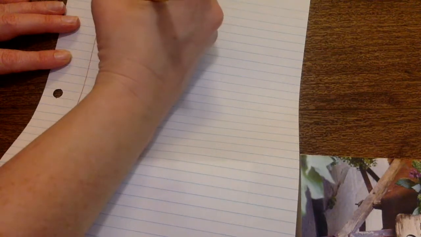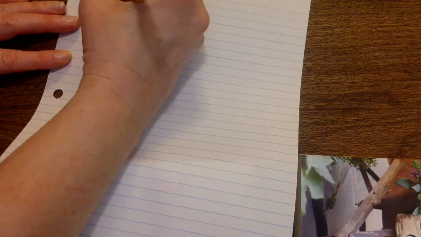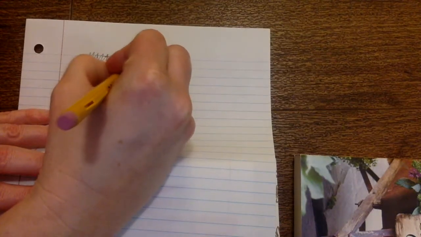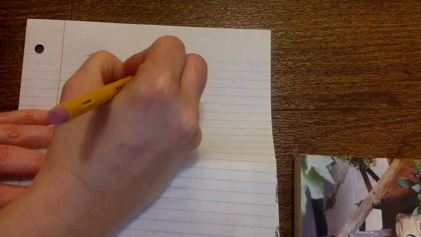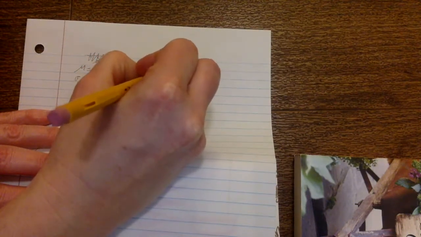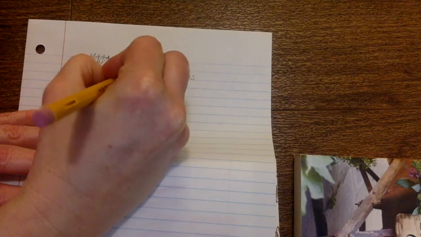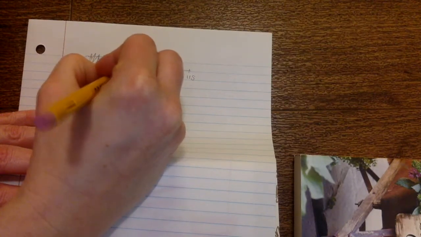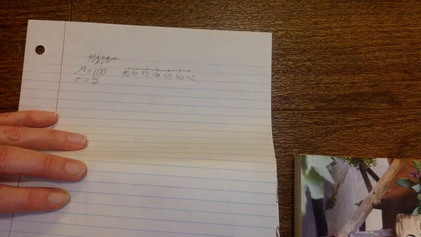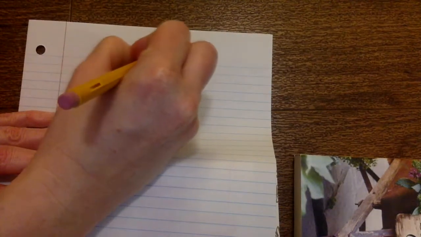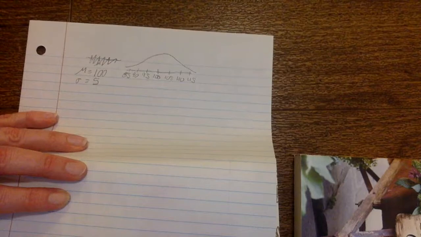So let's say our mean is 100 and our standard deviation is 5. Okay, so we have a set of data here, and those were the calculations. So what we're going to do is make a new number line so that 100 goes in the middle, and then we count by fives. And we did do this back in chapter 3 when we looked at Chebyshev and the empirical rule. So that's what it's going to look like, and then we're going to have a curve, something like that.